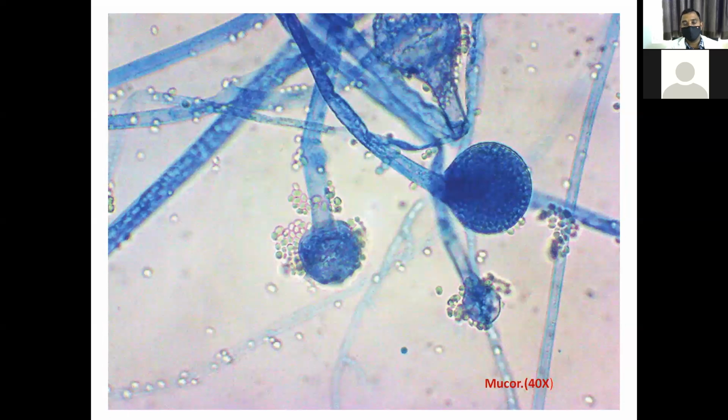This one is Mucor. How will you tell? For Mucor and Rhizopus, for Mucor there are no rhizoids. Beneath the surface there are no root-like structures. That one is Mucor; for Mucor, rhizoids are absent. Only sporangiophore and sporangia will be seen. Sporangia are above the surface; beneath the surface there are no rhizoids. This one is the sporangiophore, with a stalk-like appearance, and the sporangia.